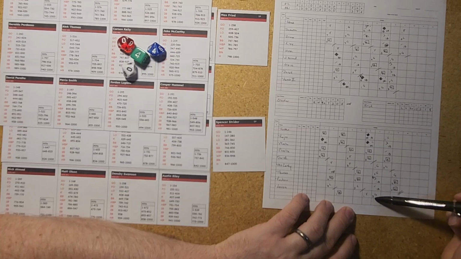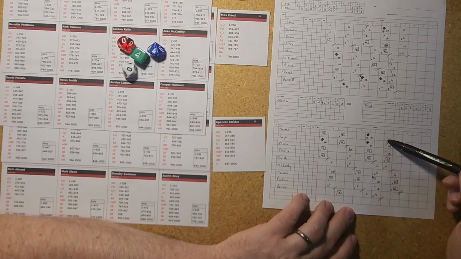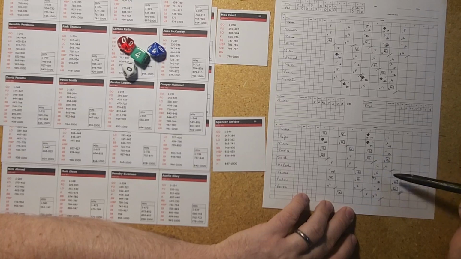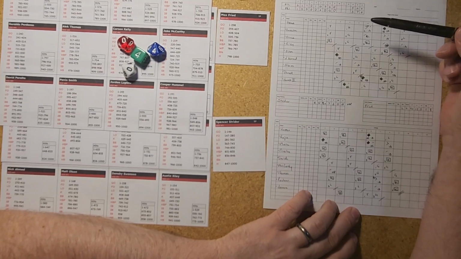They had a threat here in the 7th inning. Couldn't quite bring anyone around. Same thing in the 8th. So Arizona had their chances, but got shut down by Strider.